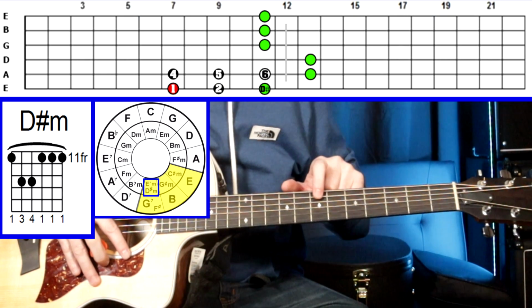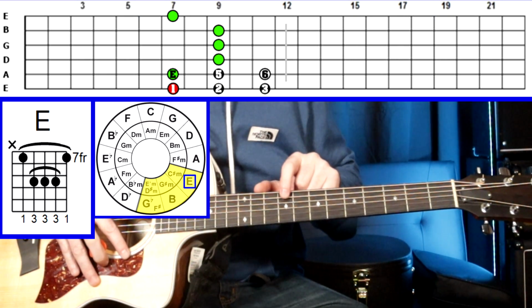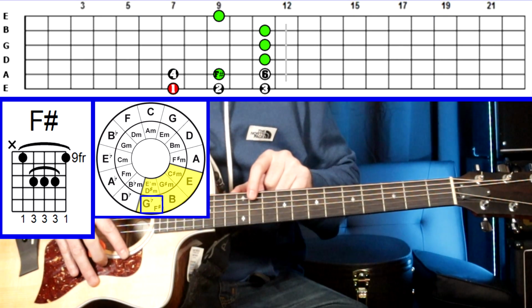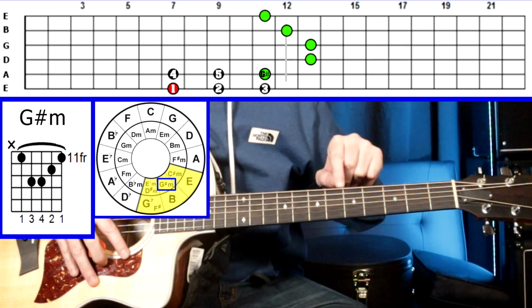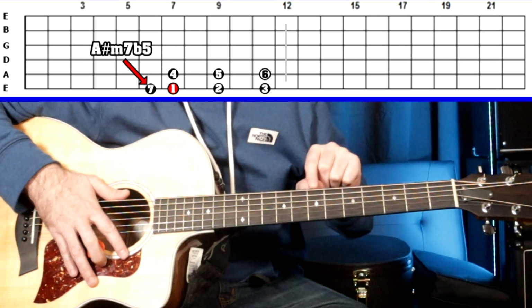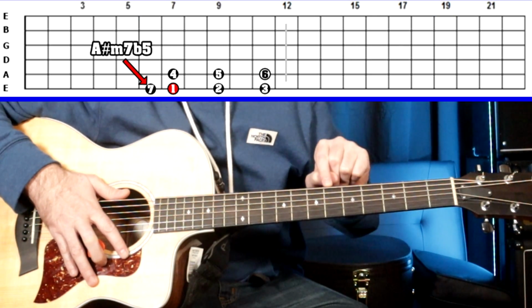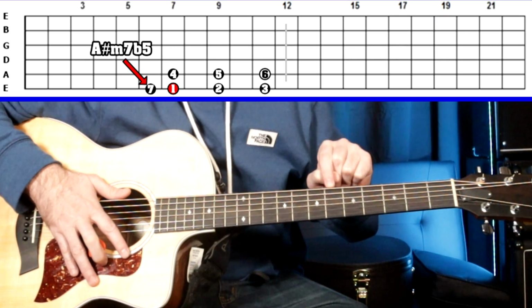You have an E major, that's your 4 chord. You have an F sharp major, that's your 5 chord. Then you have a G sharp minor, that's your 6 chord. And then your 7th chord in this key is going to be that diminished type of chord, and that's going to be 1 less than the 1. So there's your A sharp diminished right there.